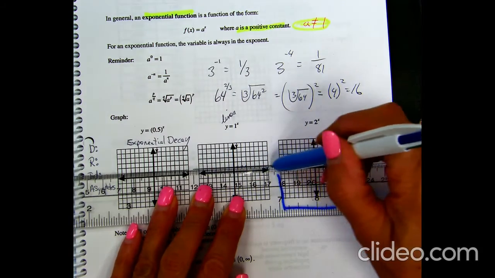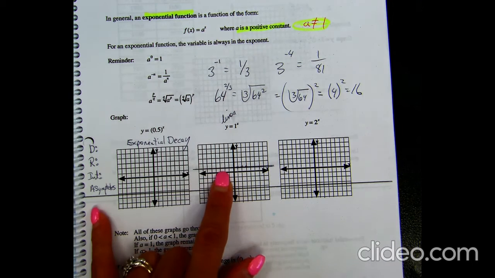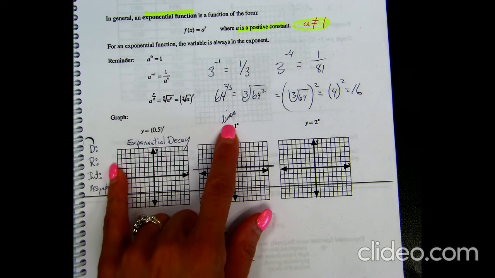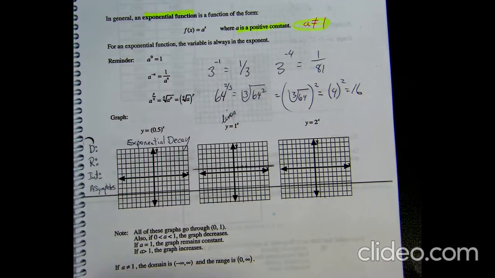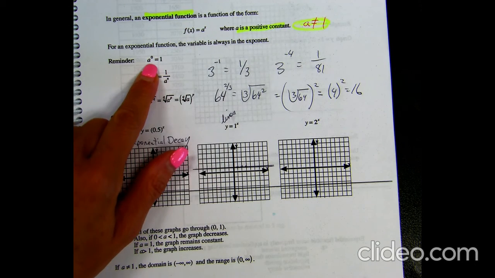You raise 1 to any power and you get 1. It's not that you can't do that, it's just that we don't call it an exponential function. We call it a linear function. Okay, for an exponential function, remember variable always in the exponent. Quick reminder of exponent laws: anything to the power of 0 is 1.